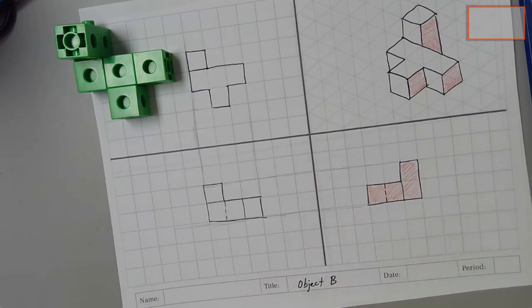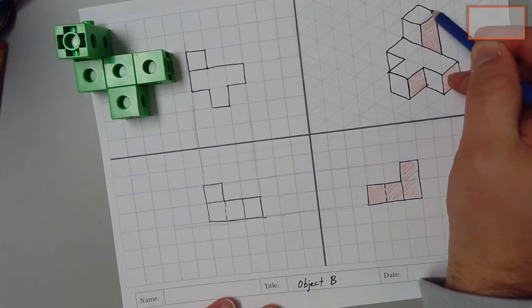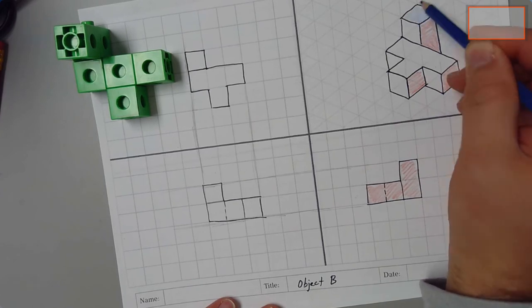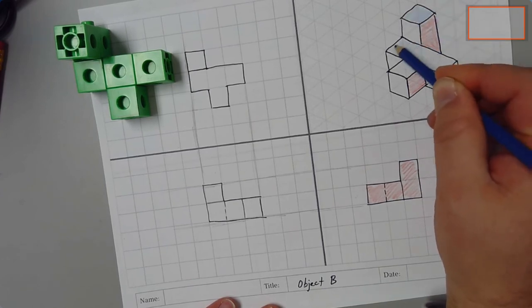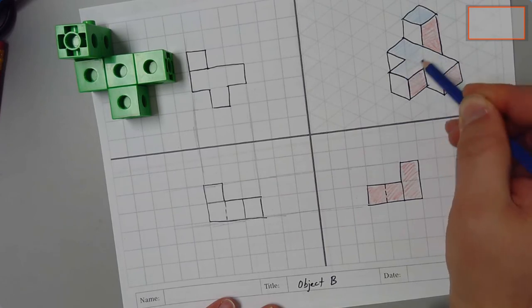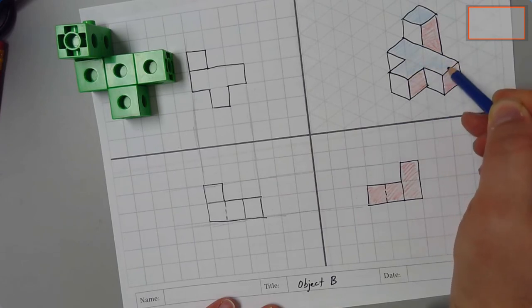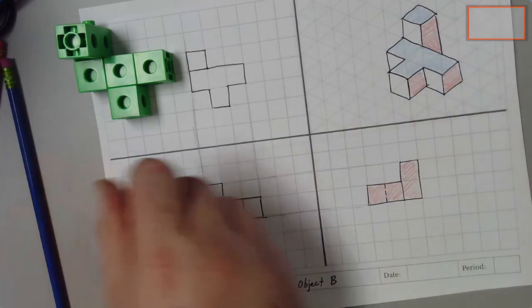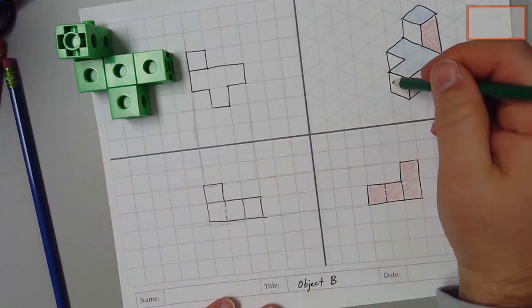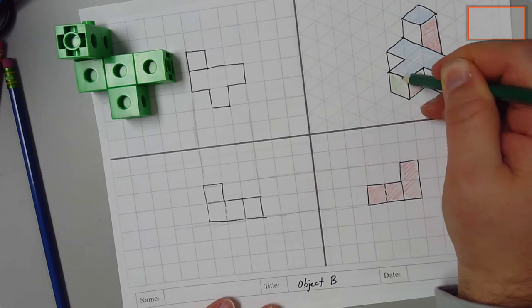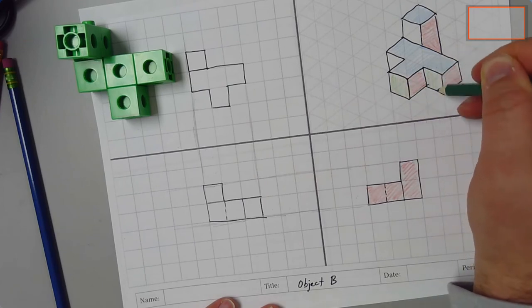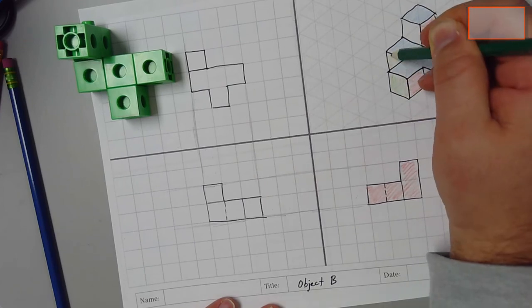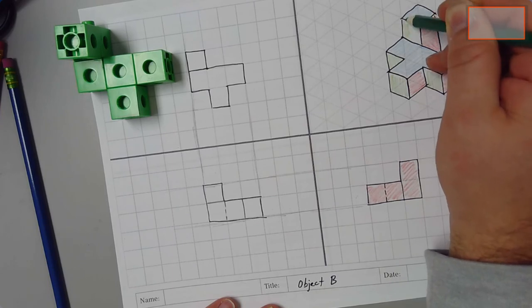There we go. Remember, the sky is blue, so we'll make the tops blue. And then we have our front. Our fronts are green. I realize I didn't finish coloring the blue yet, but we'll get to that.